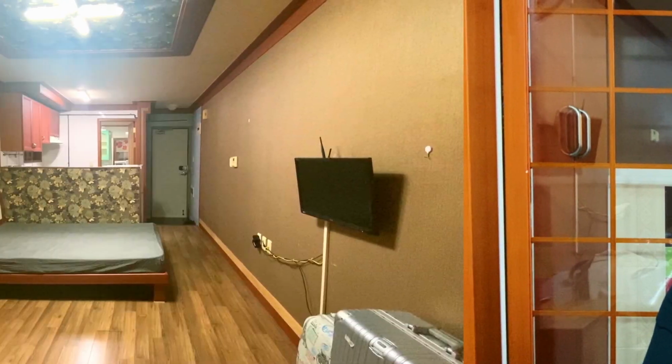So if you are moving with a small family, then a one bedroom apartment would be fine. Or if you have more than one kid, then a two bedroom apartment would be fine. Or if you're coming alone, then a studio apartment would be best because it would be the cheapest.